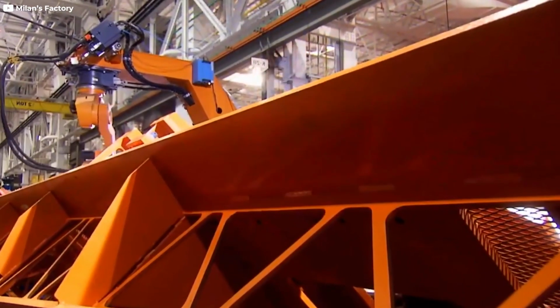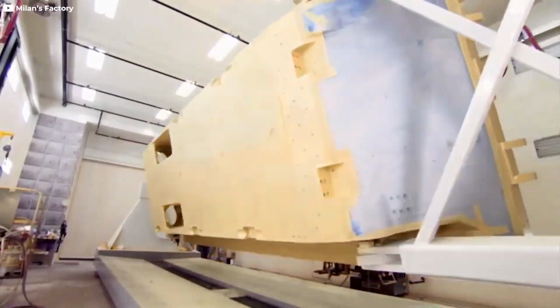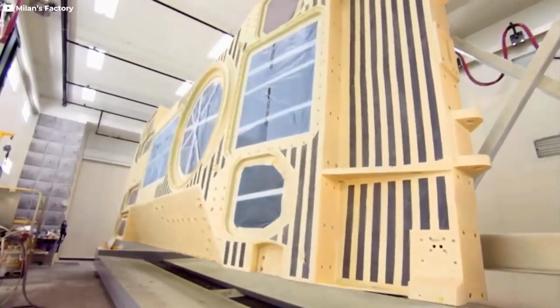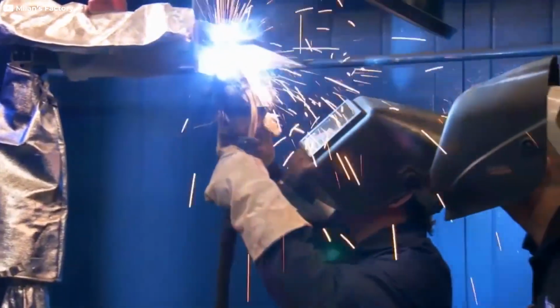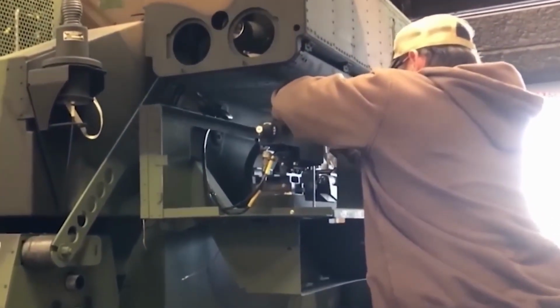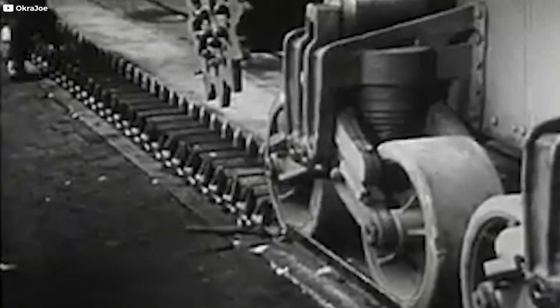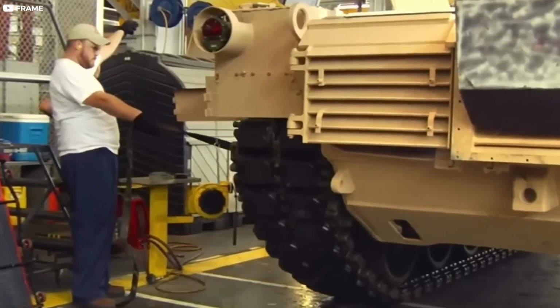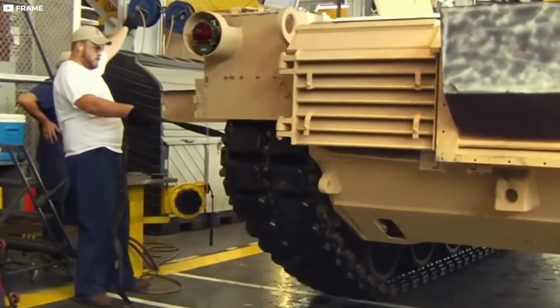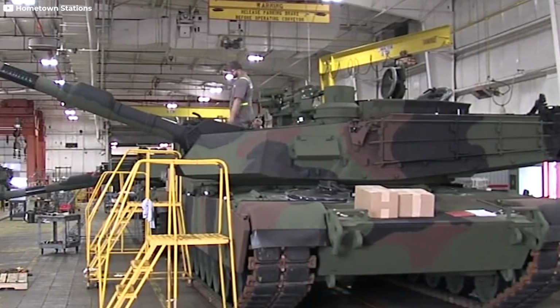Large robotic arms are used to handle and weld the steel plates with precision, ensuring that the chassis is free from weak points or defects. The welding process is carried out in a controlled environment to maintain the highest quality standards. Once the chassis is complete, the powertrain is installed. The powertrain includes the engine, transmission, and drive systems, all of which are essential for the tank's mobility and performance.